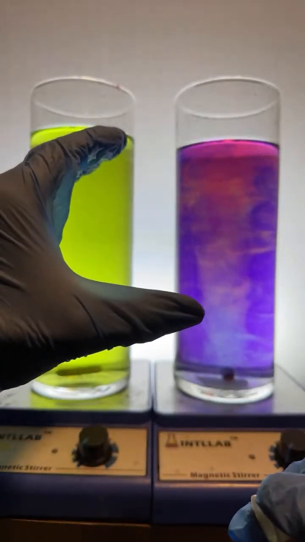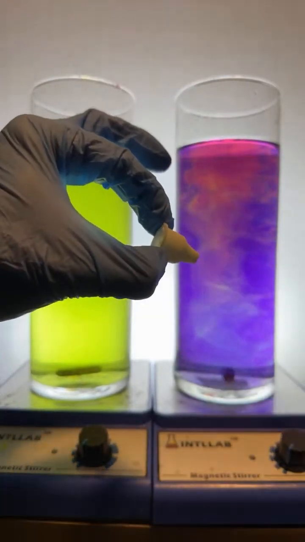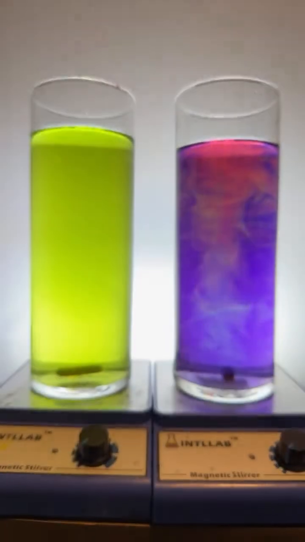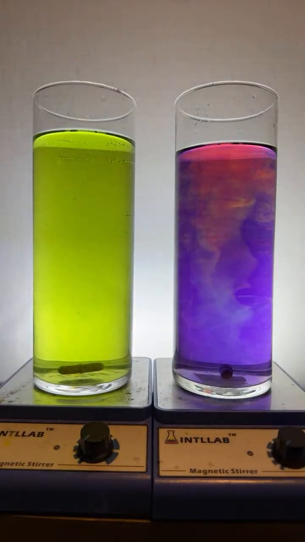This form of phenolphthalein is pink. This form of phenolphthalein is colorless. And that's how it works with one of the indicator dyes that's present in this system.